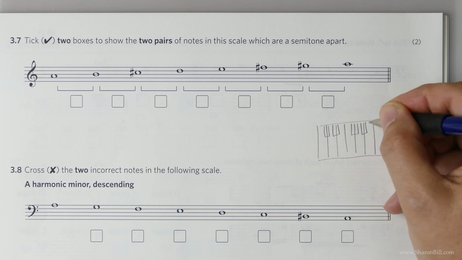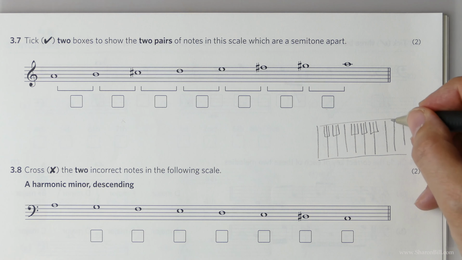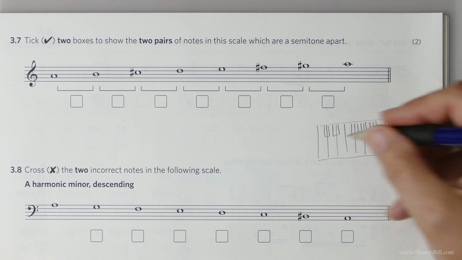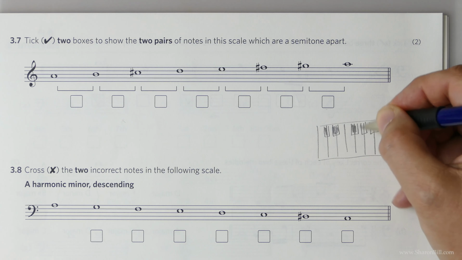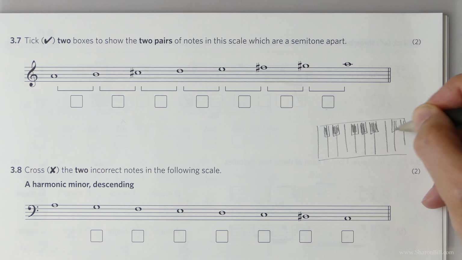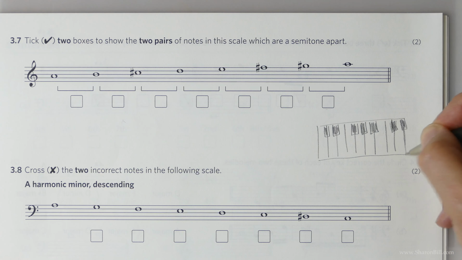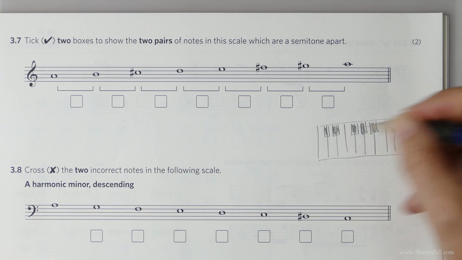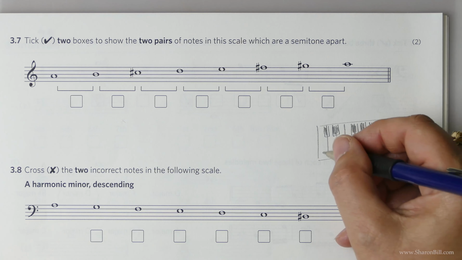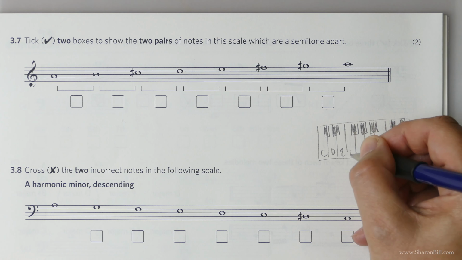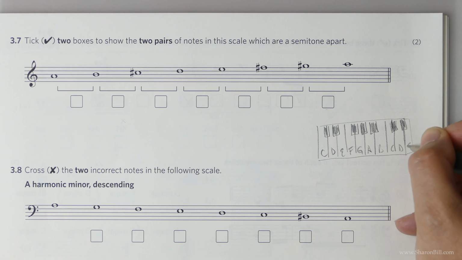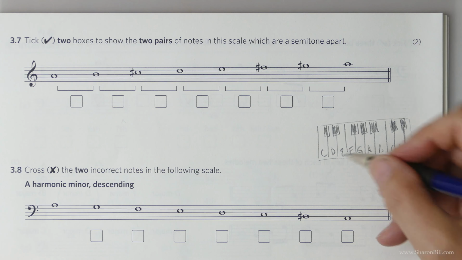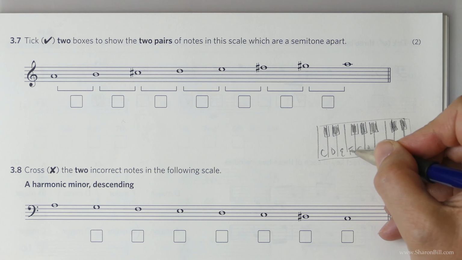Even if you don't play piano, I do suggest you have a little reference to these sorts of visual representations of the piano keyboard. It's good to have some basic piano note reading skills, just at least know the keys. So let's put C, D, E, F, G, A, B, C, D, E. So we're giving ourselves a good octave, because then it's really easy to see which notes are semitones.